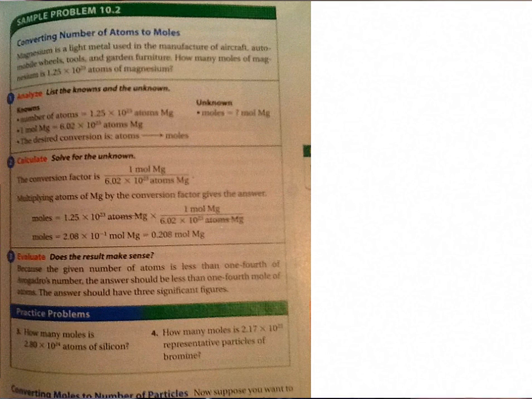Now this is a very common problem that we're going to have, so get used to doing this. So what we're saying is we want to figure out how many moles of magnesium if we have 1.25 times 10 to the 23rd, I guess. I can't quite read my picture here.